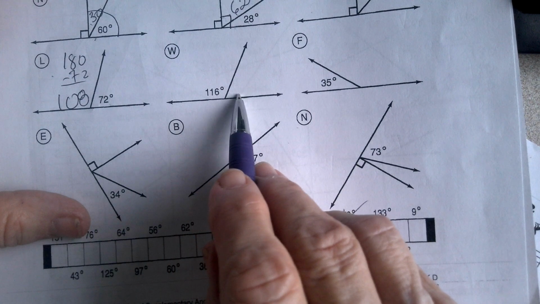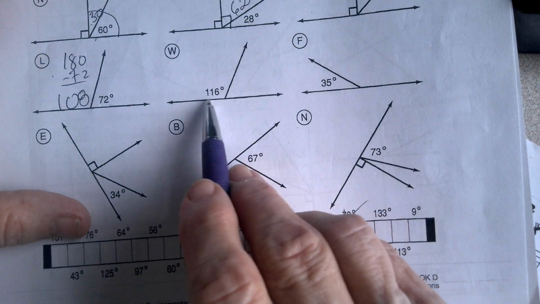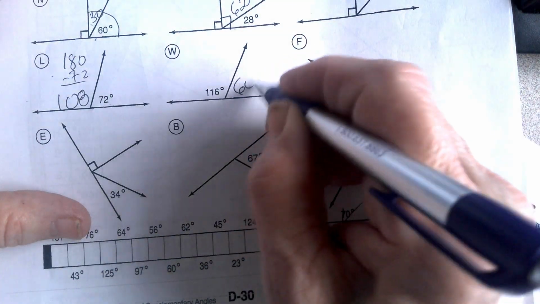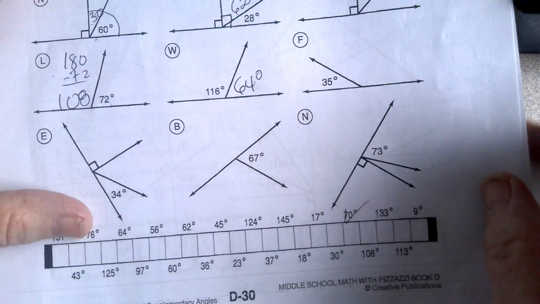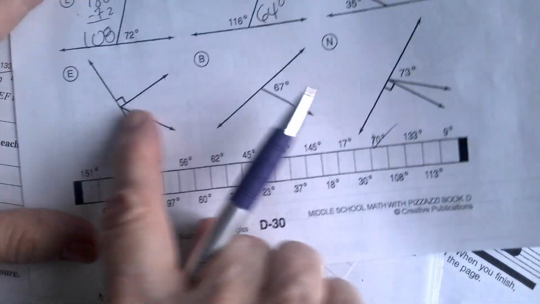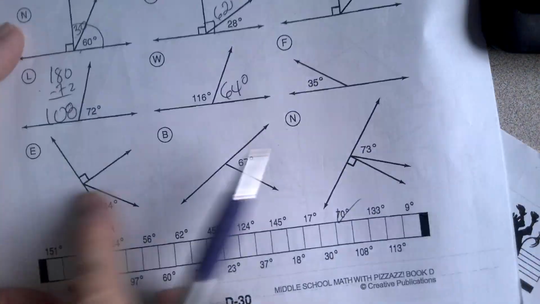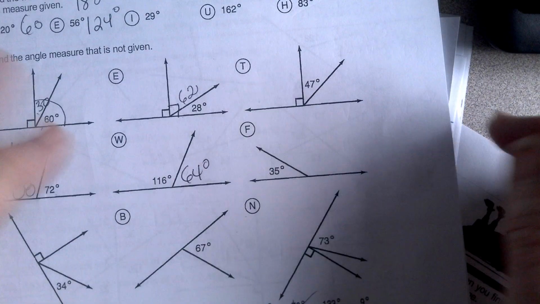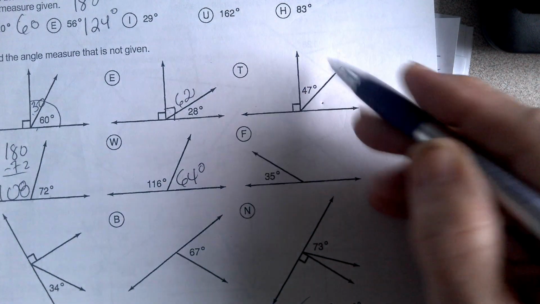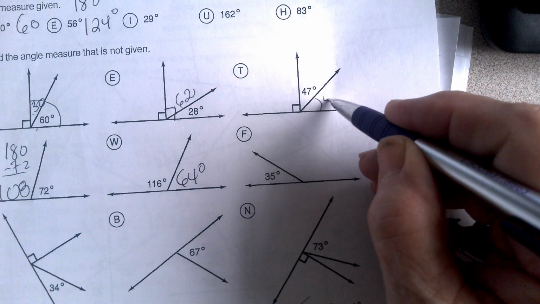Who knows what this is going to be? 74. That's too high. 64. And then I'll let you do the rest. These three are just a review of what we just did. So what is this one right here? Who knows this angle right here? 43, because both of those together are 90 degrees, complementary.